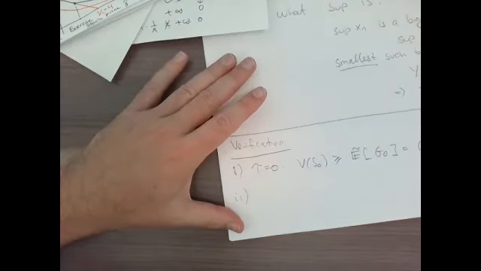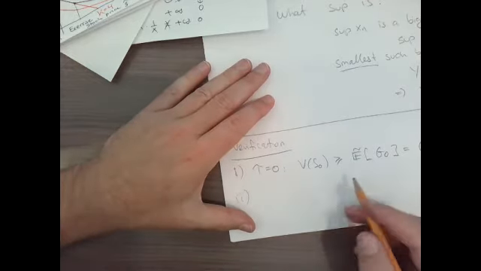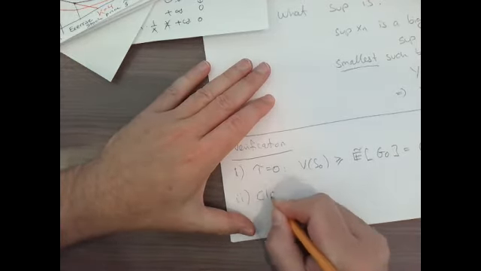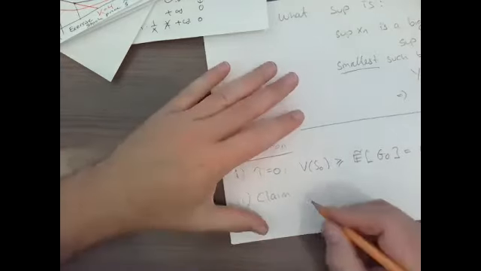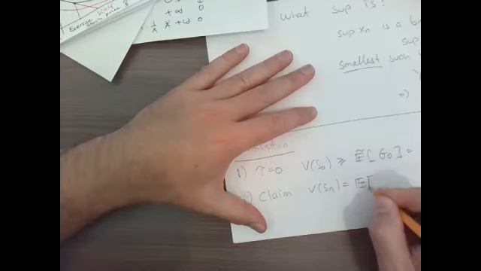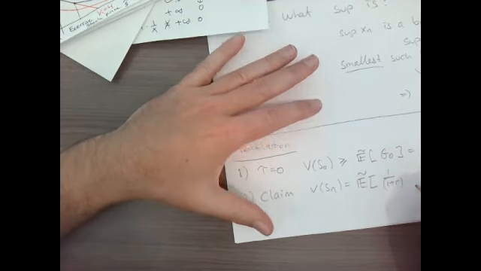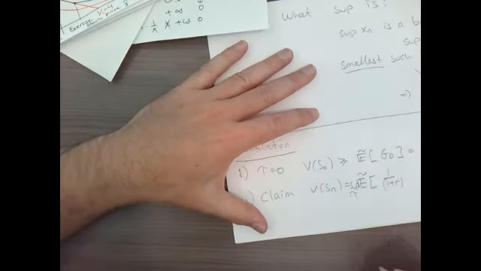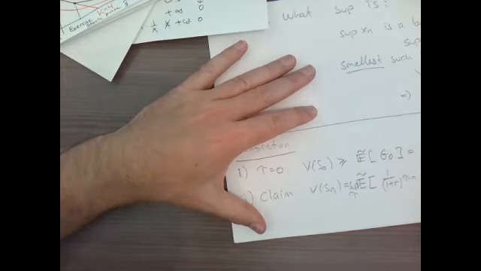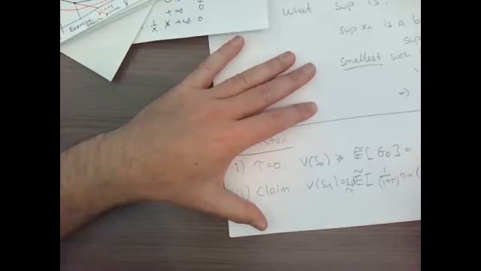We're claiming that V of Sn would be E tilde of 1 over 1 plus R to the tau minus n, and then a supremum over tau, conditioning on n, and then it'll be K minus S tau, positive part.